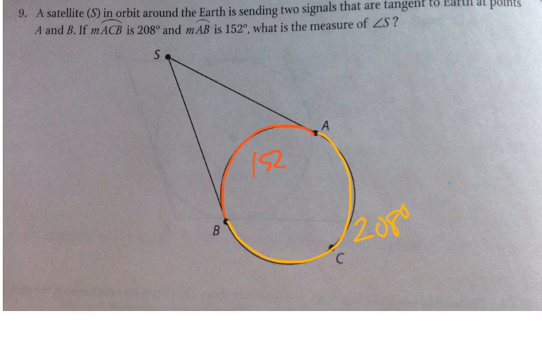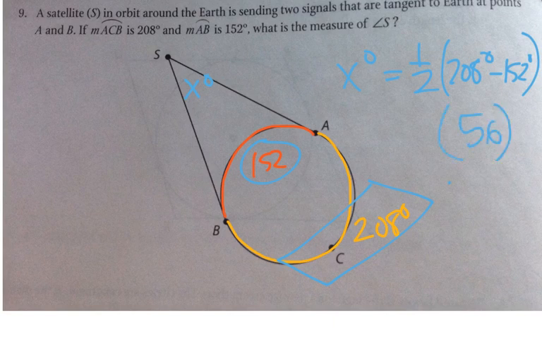Okay, so now we have a connection here. The way this works for that angle S, X, it is 1/2 this arc length 208, minus the smaller arc length 152, and then times by 1/2. So we go 208 minus 152. That gives us 56. We cut that in half, so divide by 2 or times by 1/2, same thing. And that gives us 28, so this would be 28 degrees.